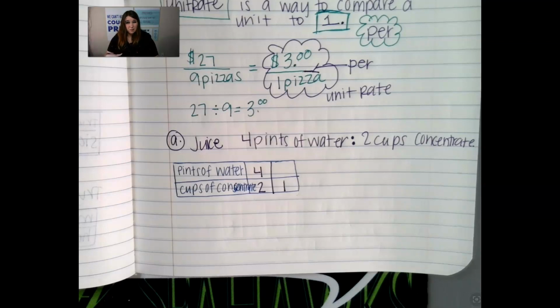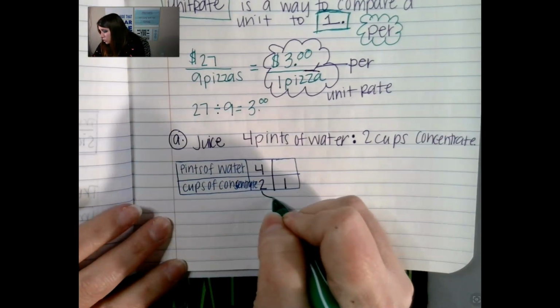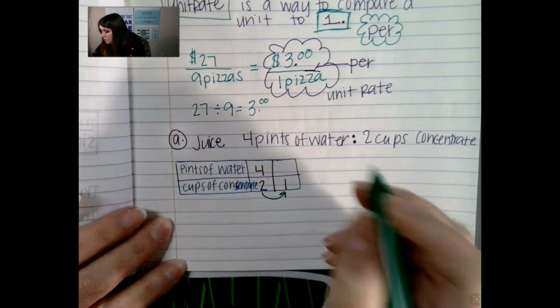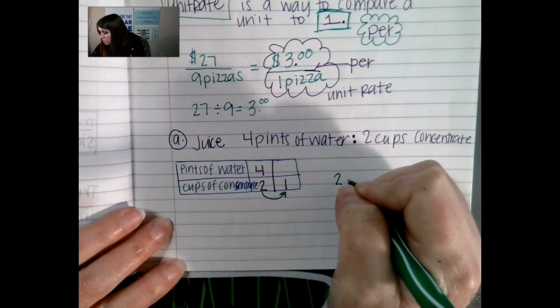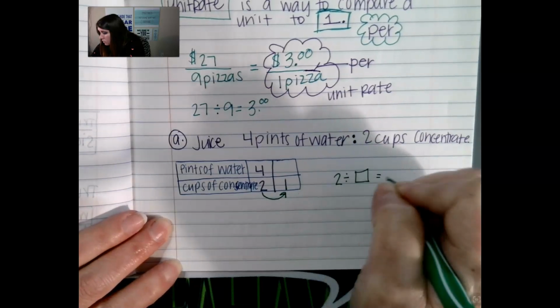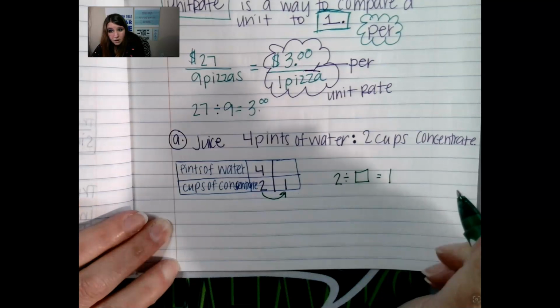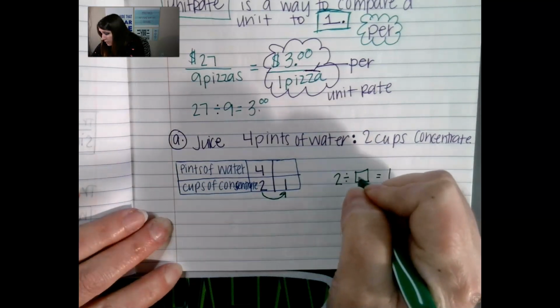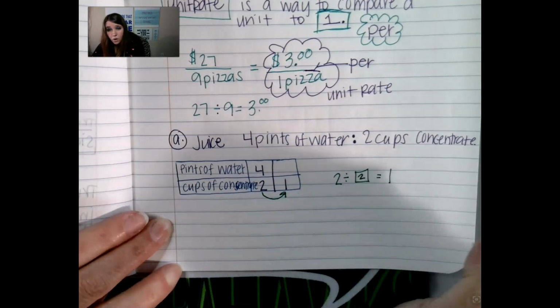Now, I'm going to apply what I learned in the last lesson around ratio tables. I'm going to say, okay, how do I get from 2 to 1? 2 divided by what equals 1? Well, I know that 2 divided by 2 equals 1.